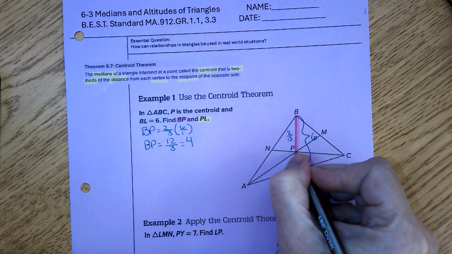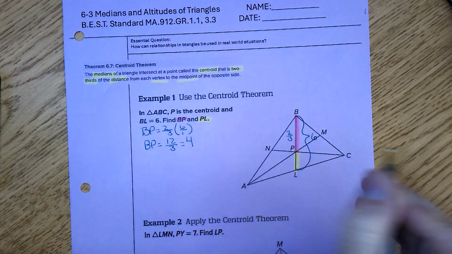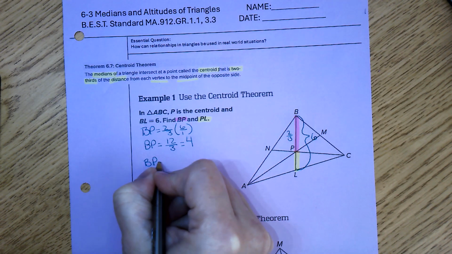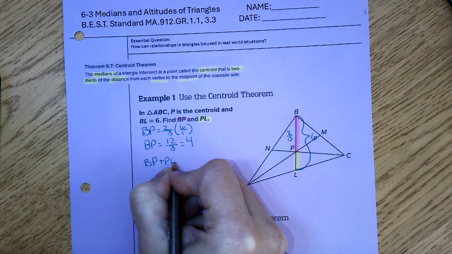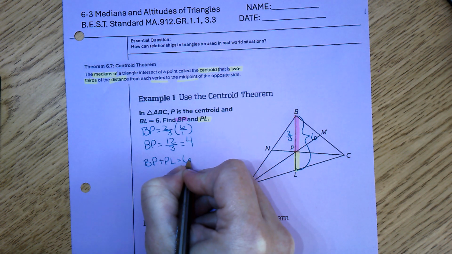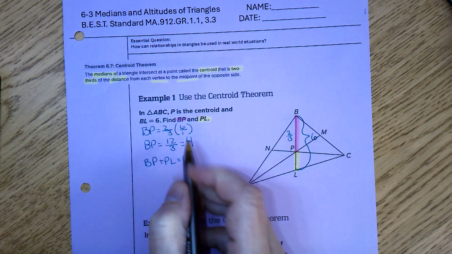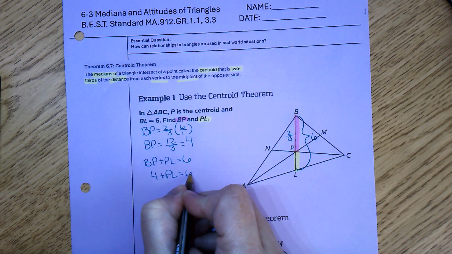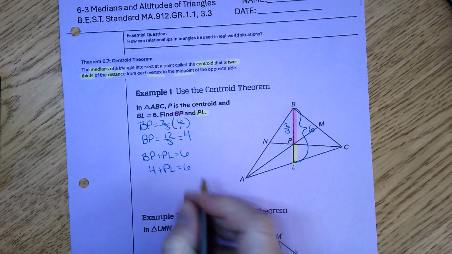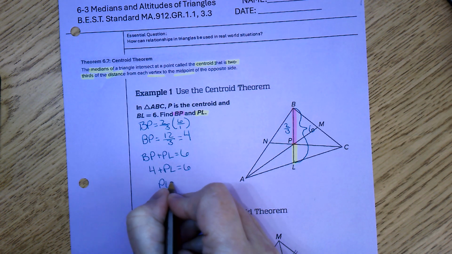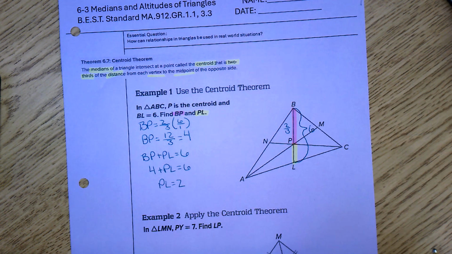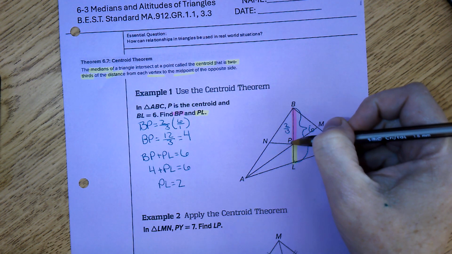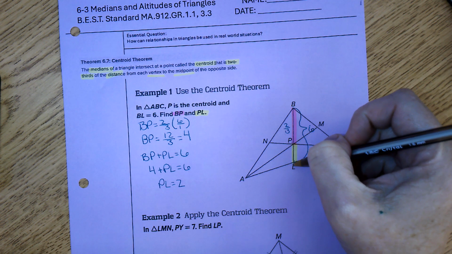Now P to L. We're going to mathematically do these. BP plus PL equals 6. Now we know BP is 4, plus PL equals 6. So what's PL? Well, PL equals 2. So we found BP is 4 and PL is 2.